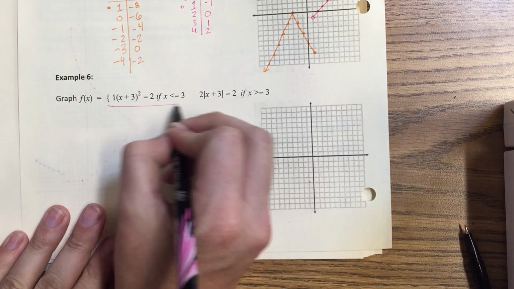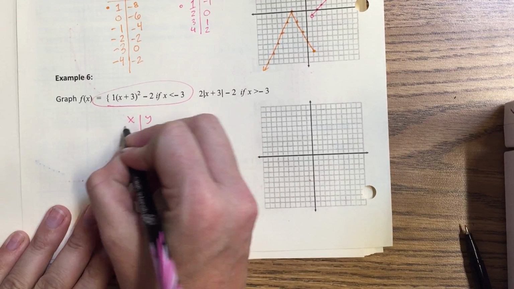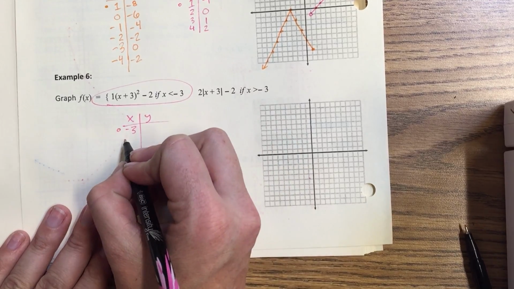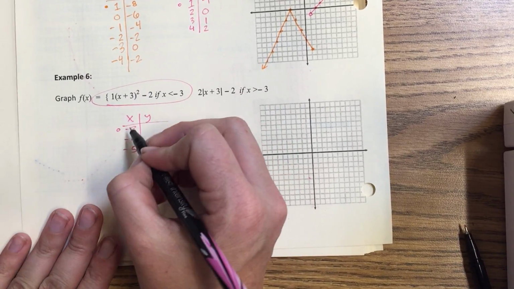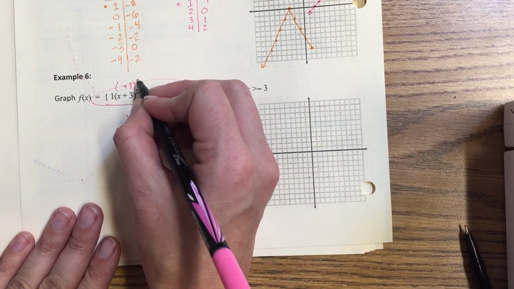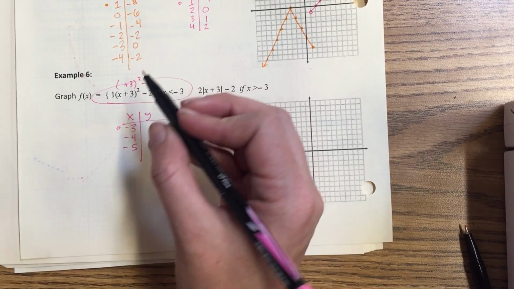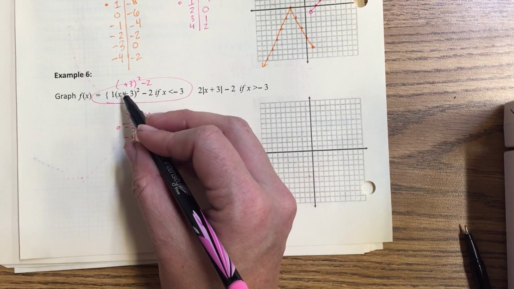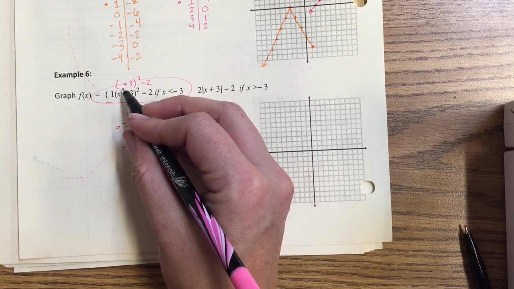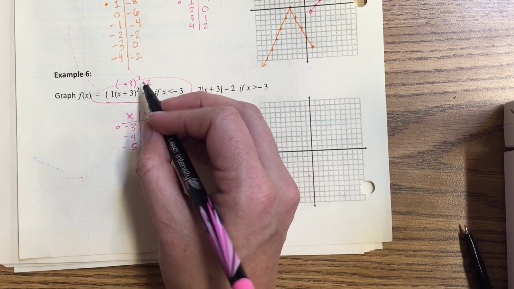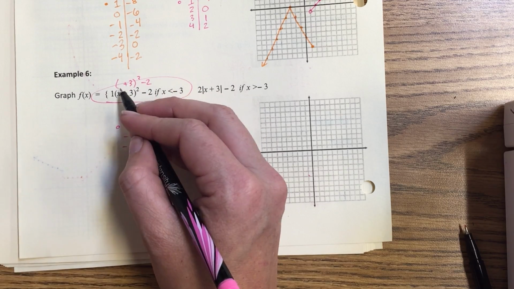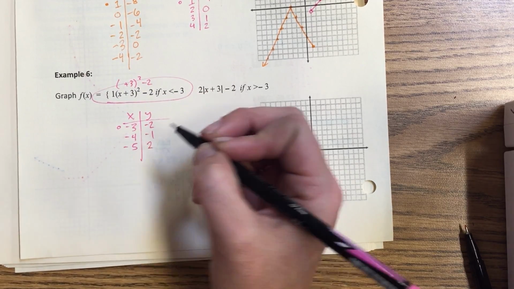Example 6, X, Y. I start with -3, open dot. It goes to the left, so -4, -5. I plug it in. So let's see. Negative 3 plus 3 is 0. Then I plug in negative 4 plus 3 is negative 1. Squared would make a positive 1. Negative 5 plus 3 is negative 2. Negative 2 squared is 4. 4 minus 2 is 2.